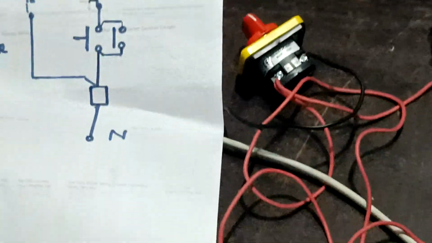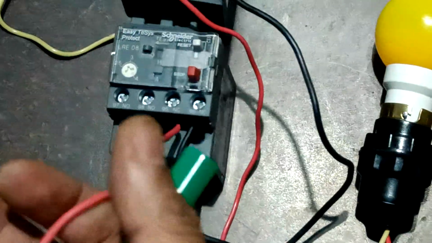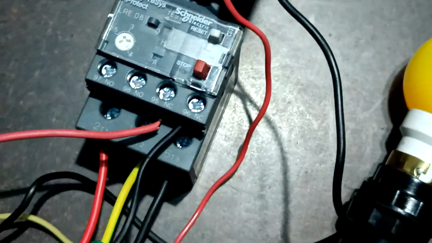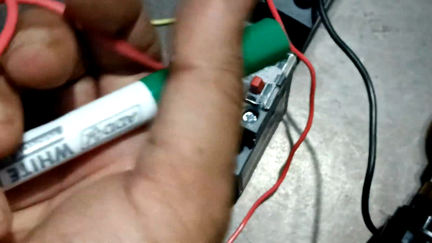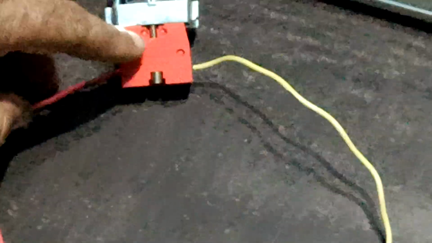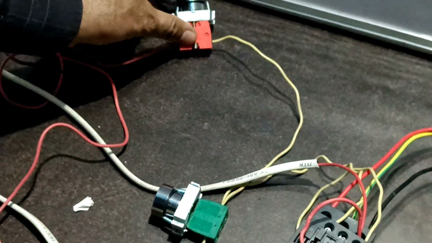Now I am explaining the controlling diagram. The phase will start from the NC button, then it will go to the auto manual selector switch. From the manual side of the auto manual selector switch, it will go to the NC switch, which is also called the stop push button.